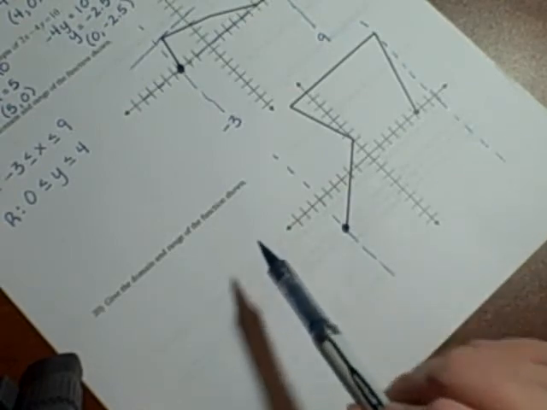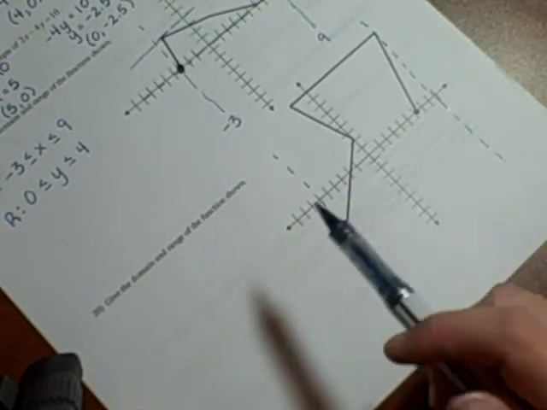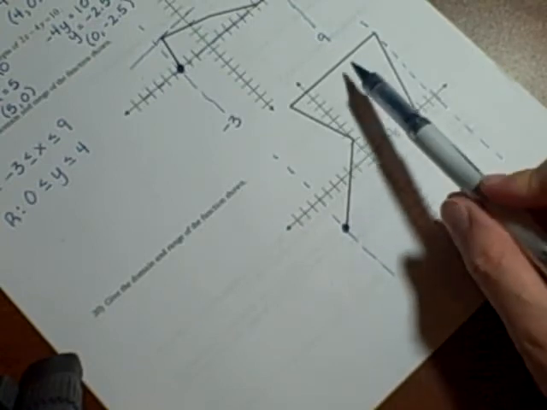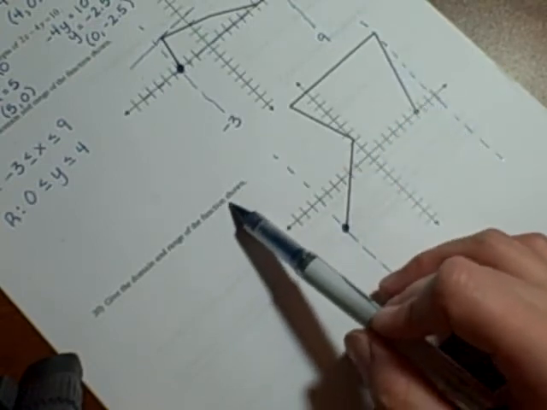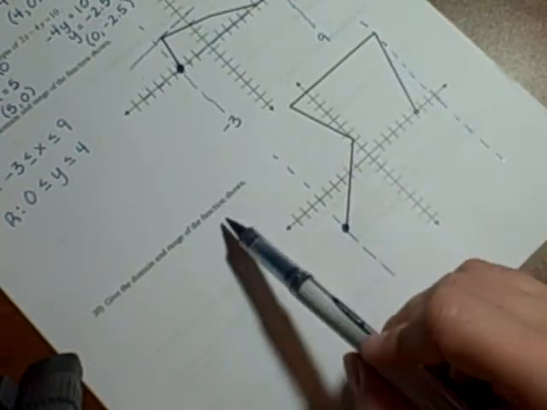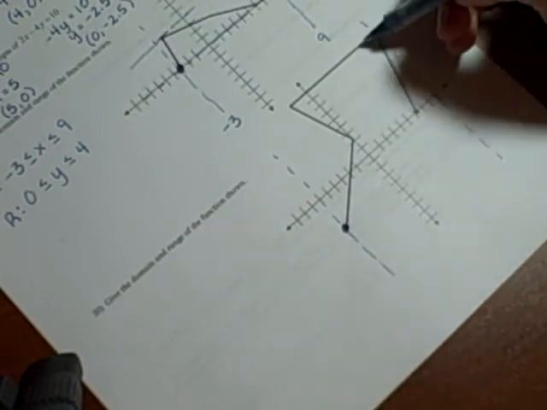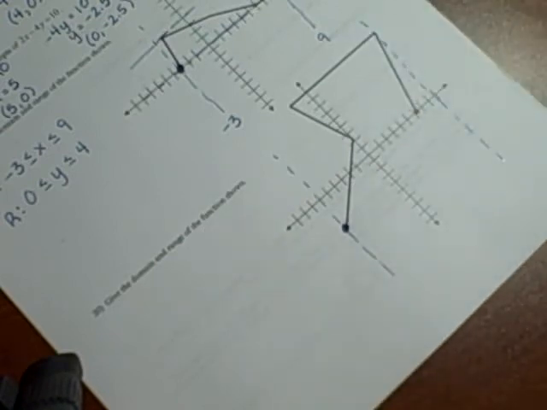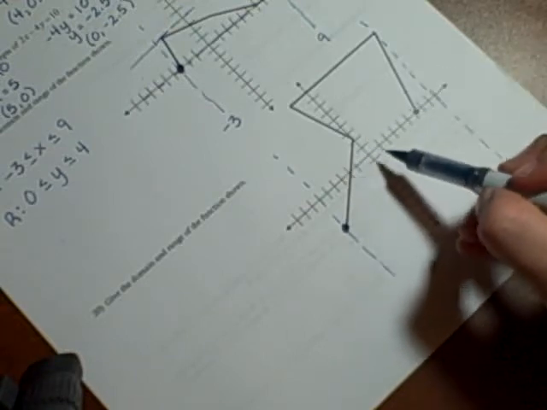By the way, this is a bit of an error here because this graph is not technically a function. You could still find domain and range, but it is not technically a function because it doesn't pass the vertical line test. So just an interesting tidbit of information there for you.